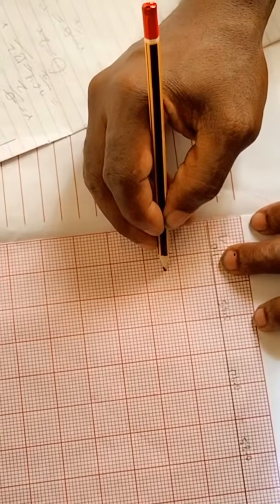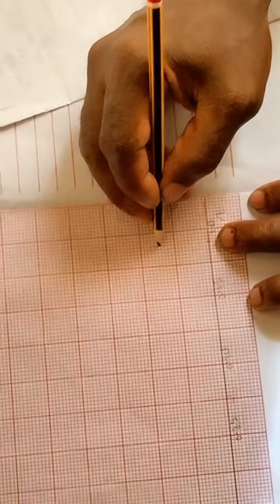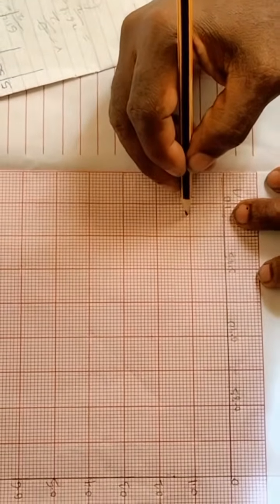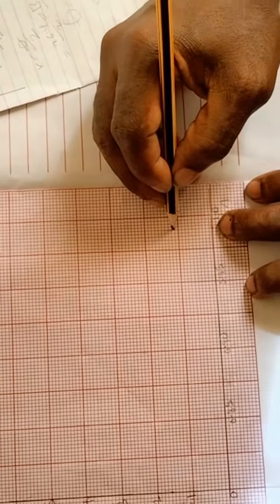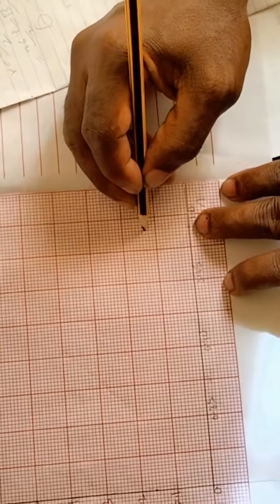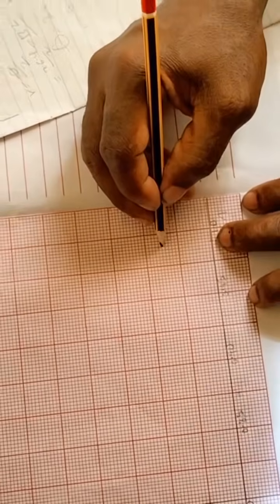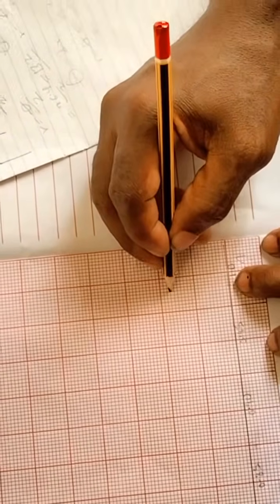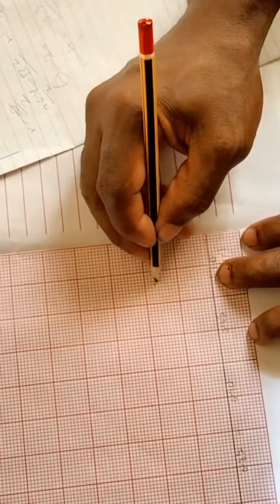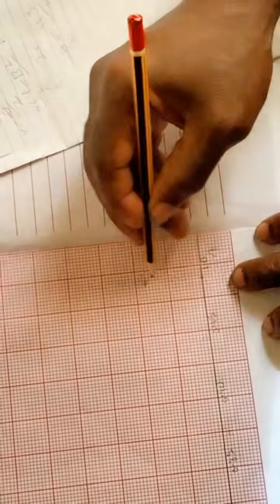We count it very well: 1, 2, 3, 4, 5, 6. So it should be here, 0.165 against 0.99. So having done that, we also go to the next.